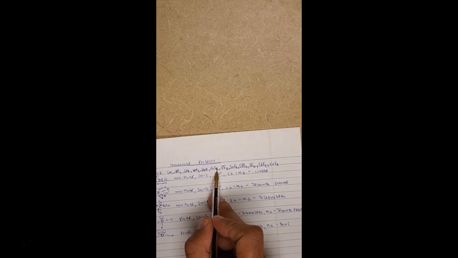Xenon difluoride. Our central atom is xenon, and we have 2 fluorines.